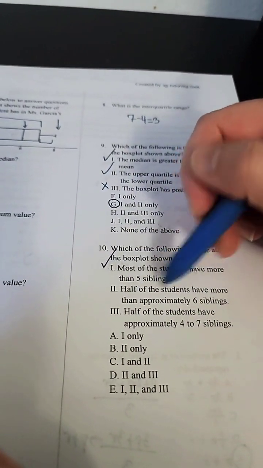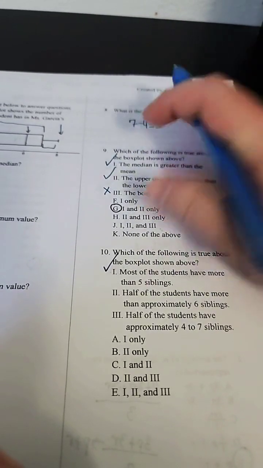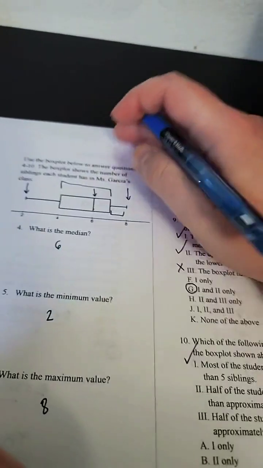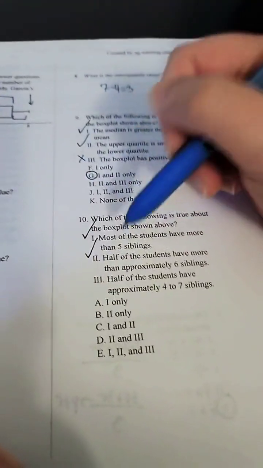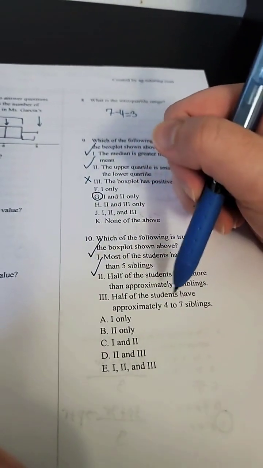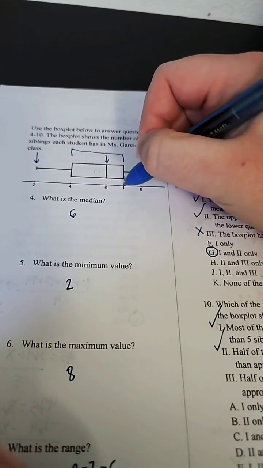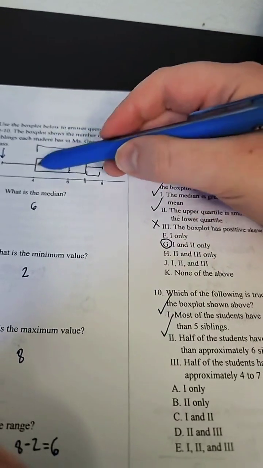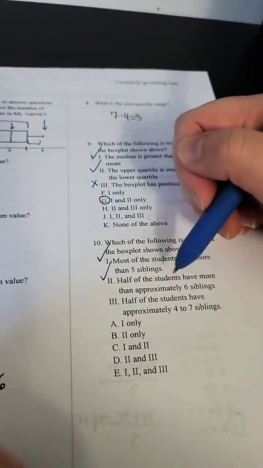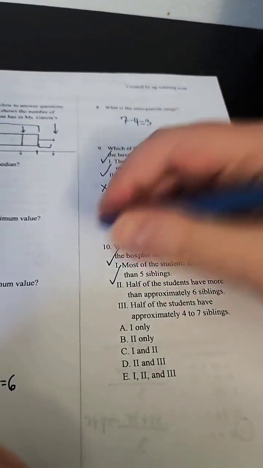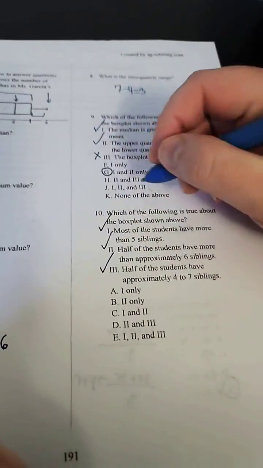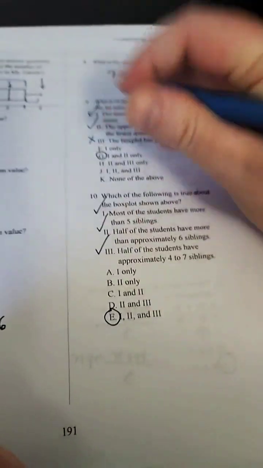And then let's go to number 2. Half of the students have more than approximately 6 siblings. Yes. So again, the median is at 6, so that tracks. And then we have half of these students have approximately 4 to 7 siblings. So 4 to 7, that would be like here to here. So the box, the interquartile range is 4 to 7. So that tracks as well, because the interquartile range would tell us the middle 50% of people. So it would be E, 1, 2, and 3.